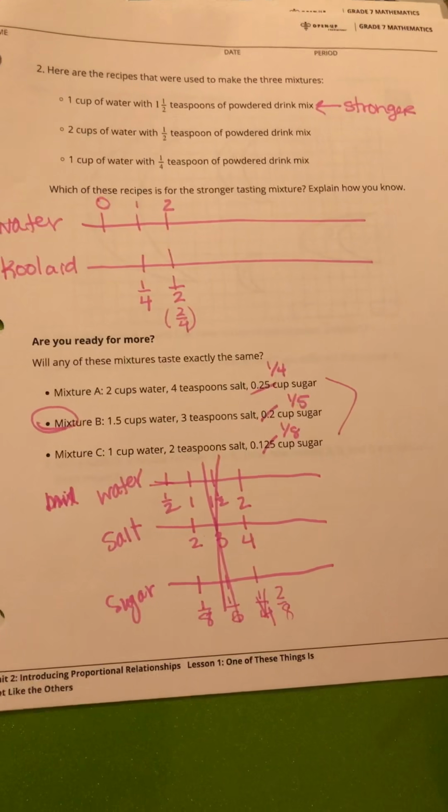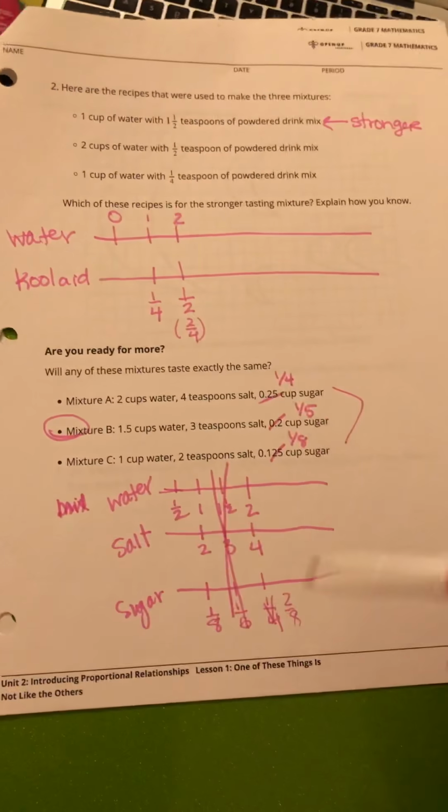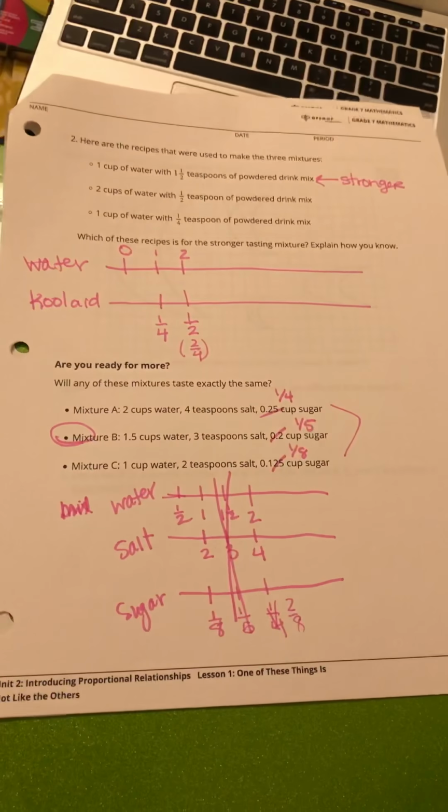So this is where we stopped for Monday, February 4th. So go ahead and hit pause or stop. This is a great place to write down all your notes, and then we're going to start for Tuesday, February 5th, the second part of this lesson.